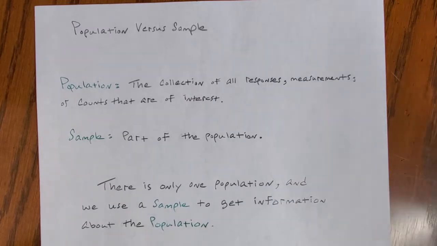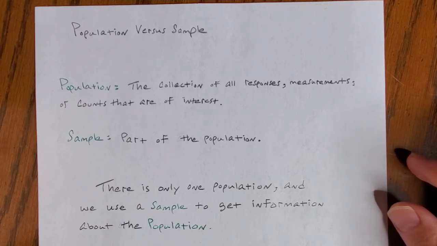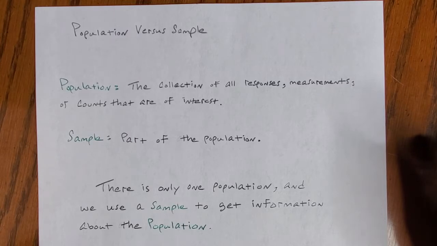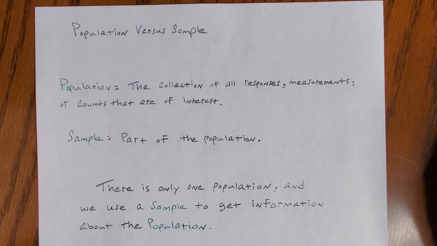I always think about political elections, because that's something everybody hears about, and most people take an interest in politics and vote. So I often talk about that in statistics class. Maybe we could go door to door and ask everybody, well, who are you going to vote for?